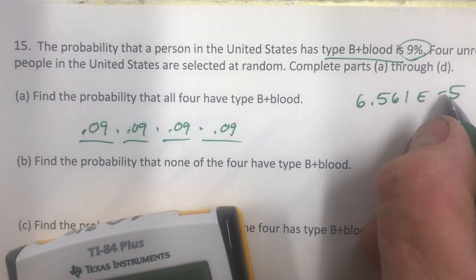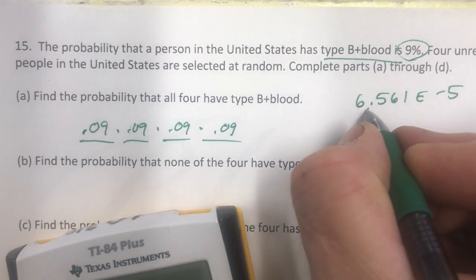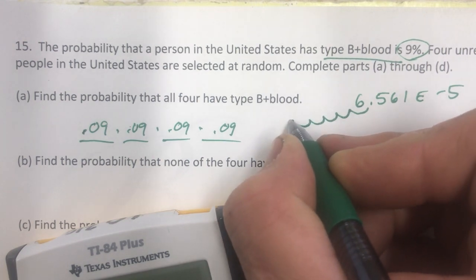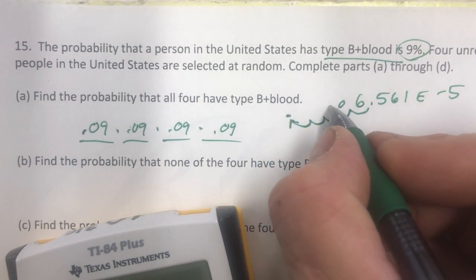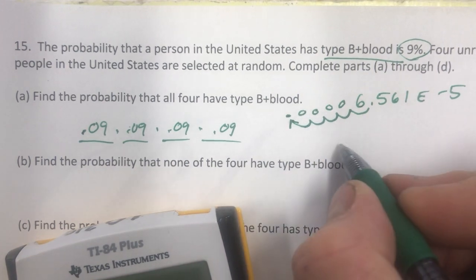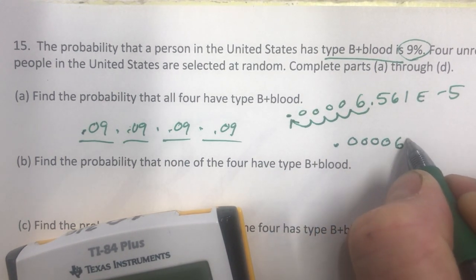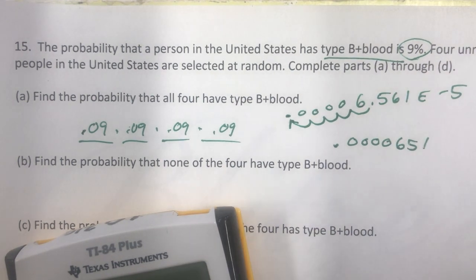So what that means is I'm moving the decimal 5 places, which means I go 1, 2, 3, 4, 5. The decimal moves to here, which means I got to put these zeros in. So this would be 0.0000651. That'd be my answer right there.